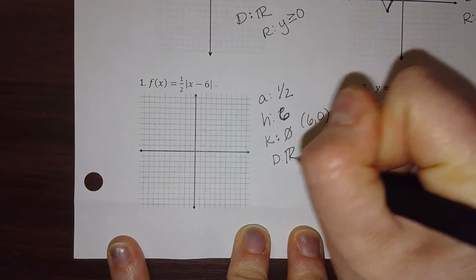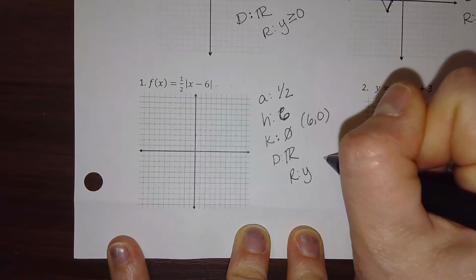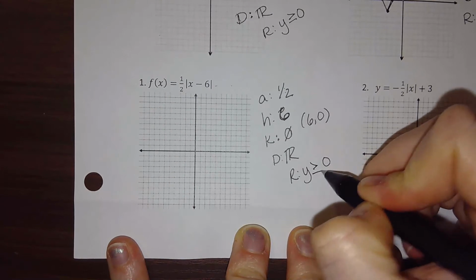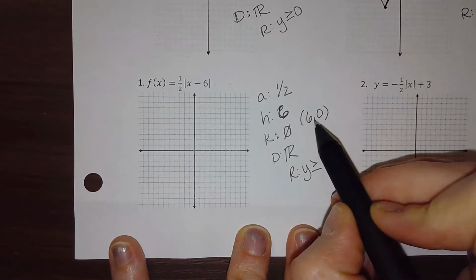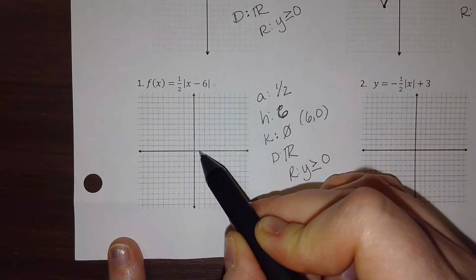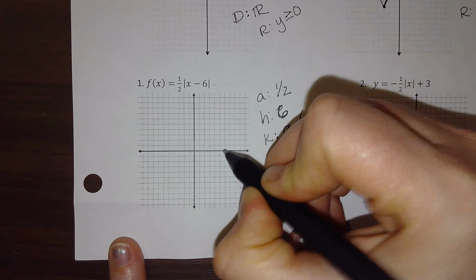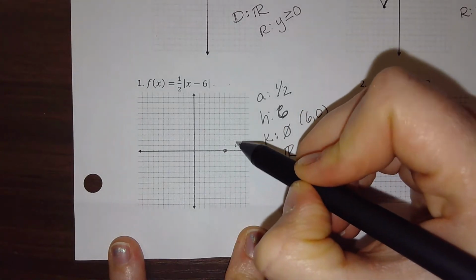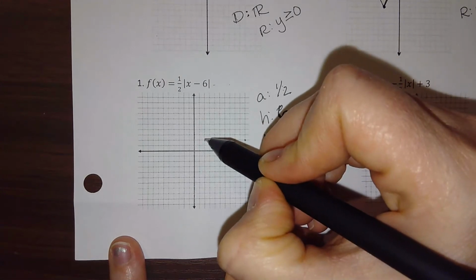Domain is going to be all real numbers. Range is going to be y greater than or equal to 0, because A is positive. And then I'm going to go to my start point, so 6, 0. So I'm going to add 0 and I'm going to go over 6. 1, 2, 3, 4, 5, 6, 0. And then my slope is 1/2, so I'm going to go up 1 over 2, up 1 over 2. And I'm going to do that to both sides.